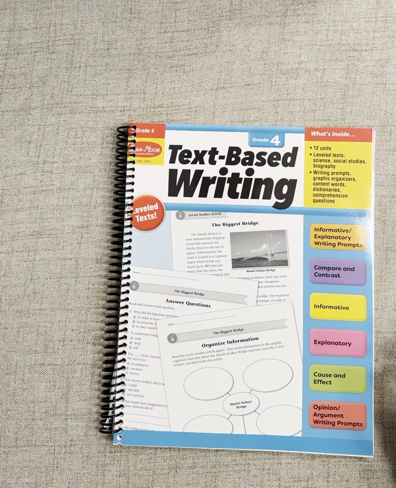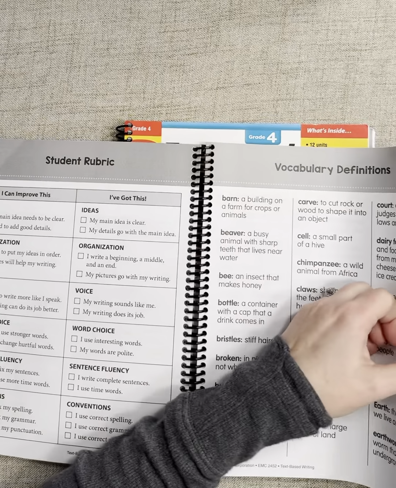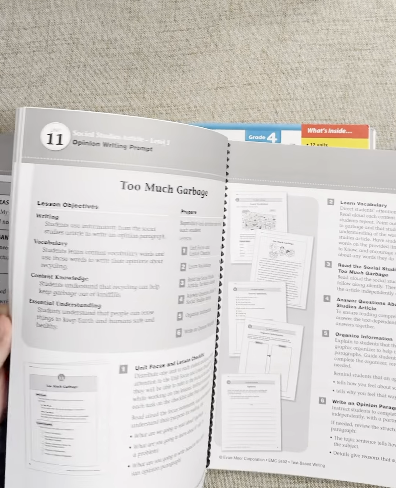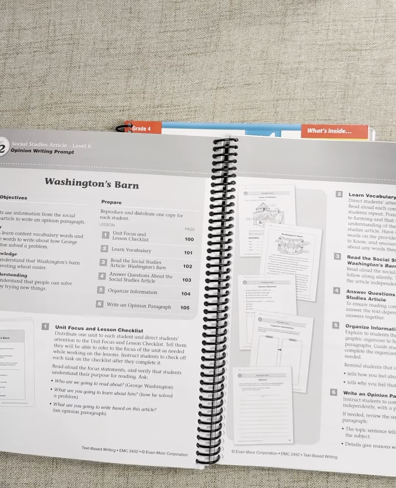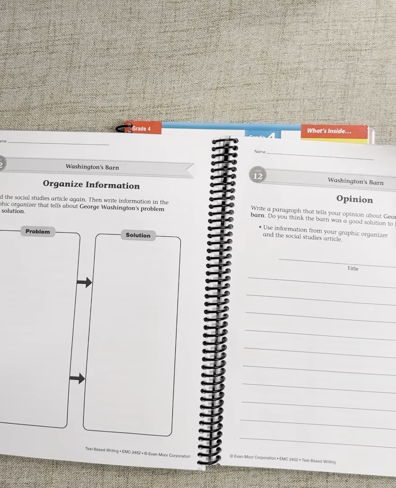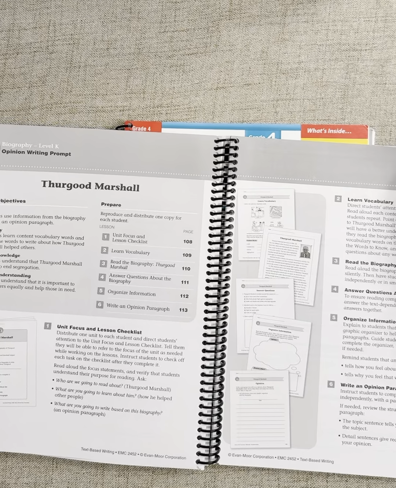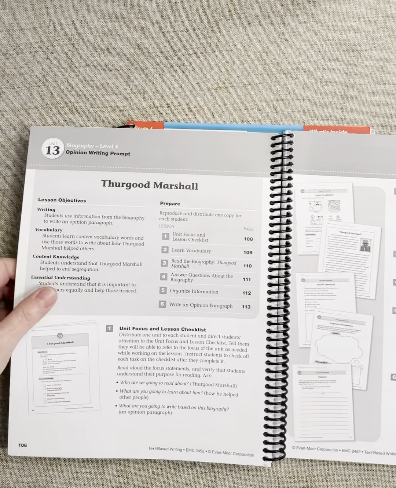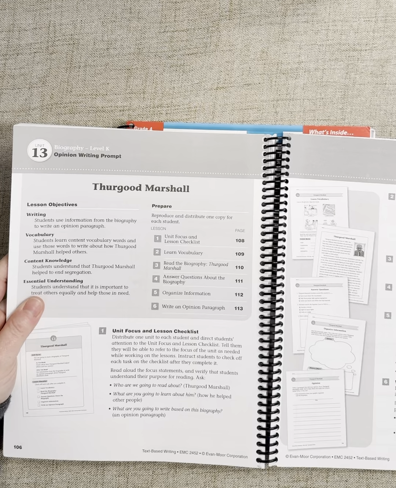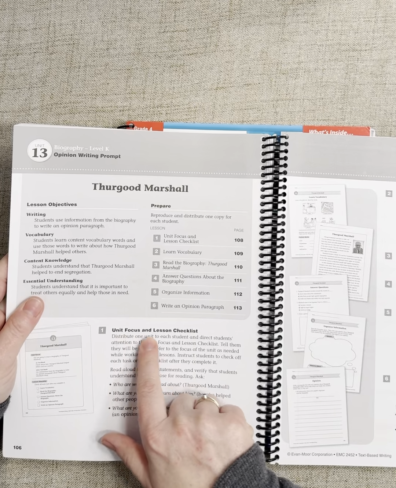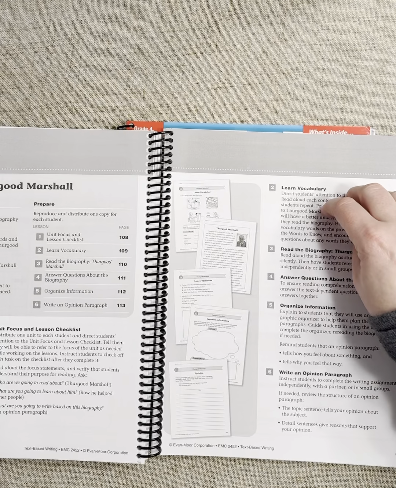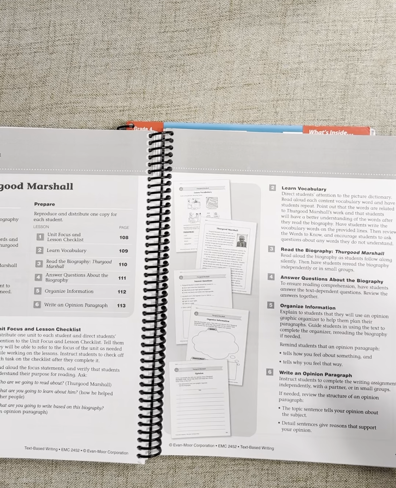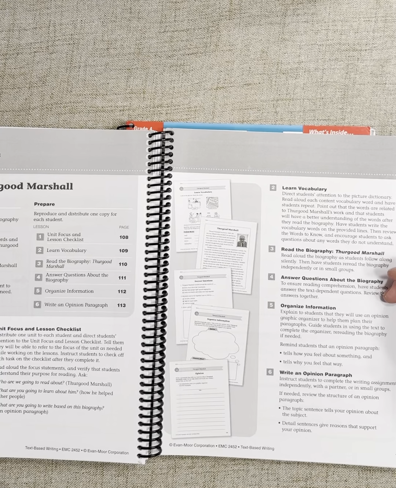We cover this in a week. So let me just show you with just kind of like a random unit, maybe one we haven't seen yet. Okay, so what we will do is go over the unit focus and the lesson checklist on day 1, do the vocabulary on day 1, and then day 2, we might read the article and answer the questions.